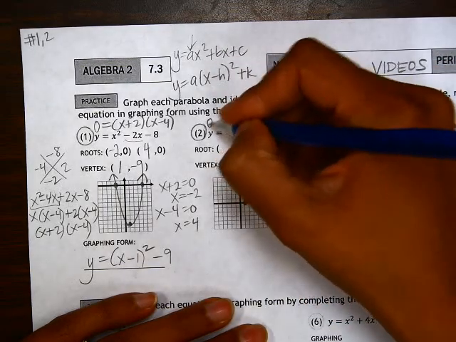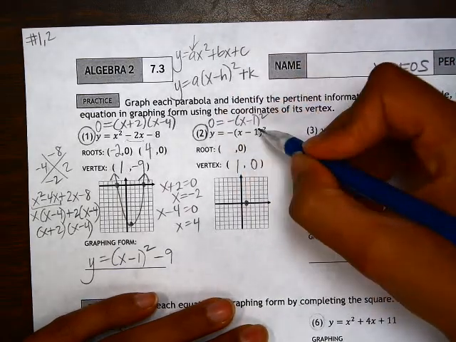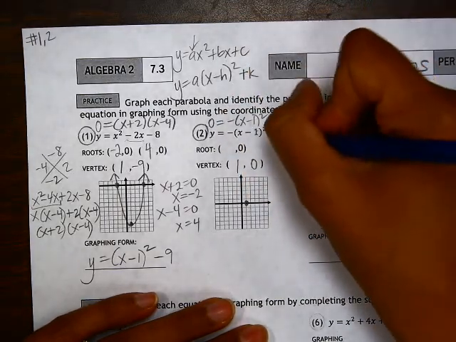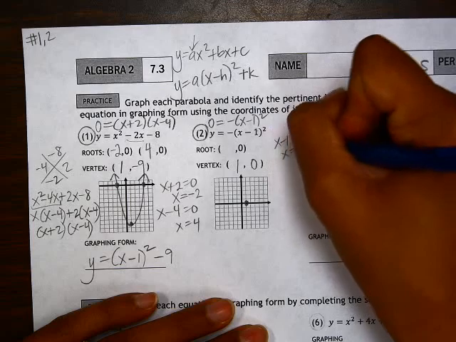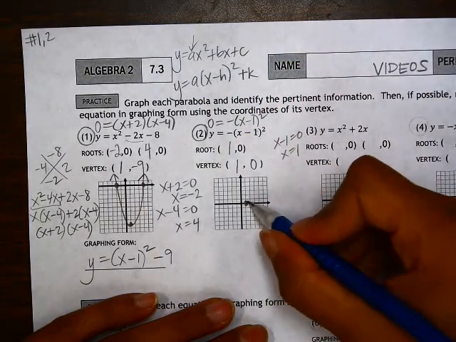I need to set y equal to 0. In order for this equation to be equal to 0, x minus 1 would have to be equal to 0. So that gives me a root also at 1. So my root and my vertex are the exact same point.